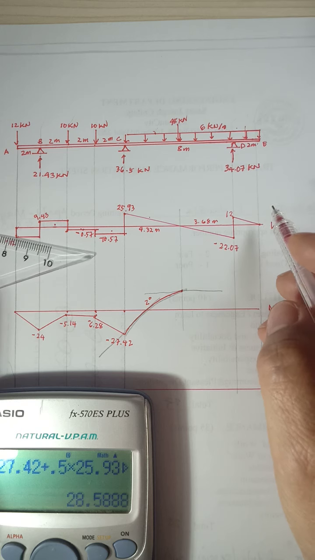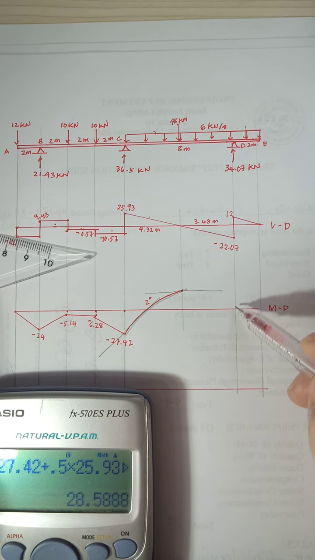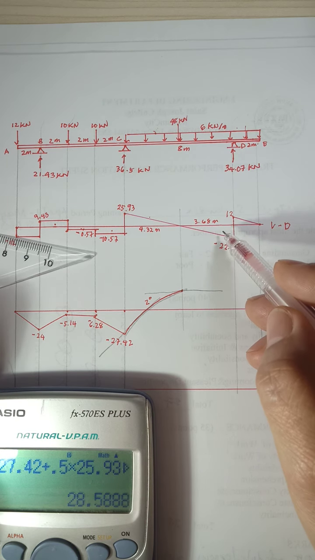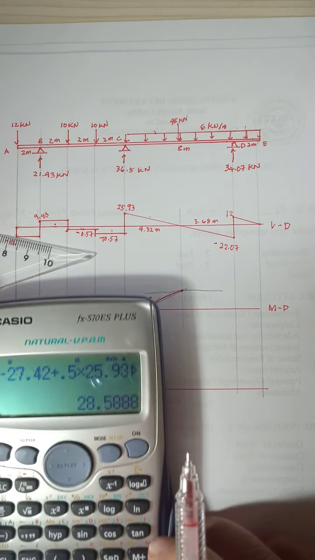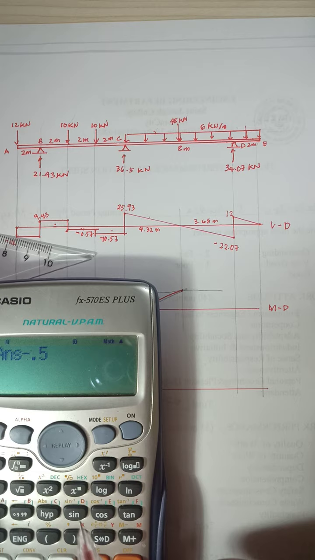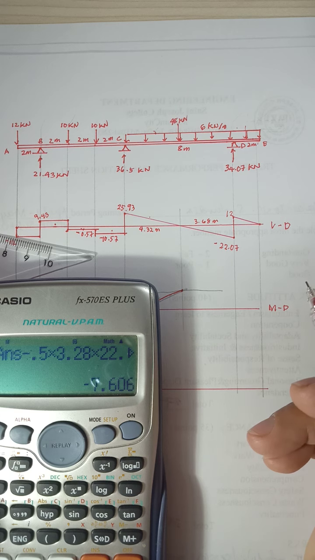Okay. Next is a negative area so you can know the moment at this section. So you also solve for this filled area, no? And this is a negative area. So minus 1/2 or 0.5 times 3.28 times the ordinate 22.07 equals 7.61. Okay, excuse me.